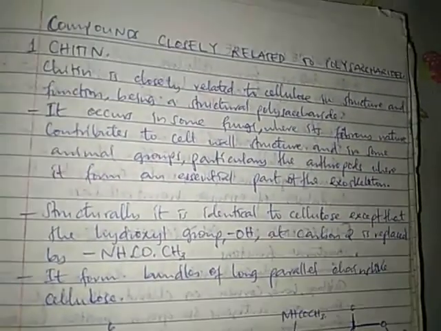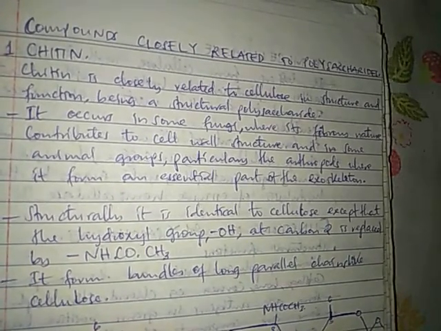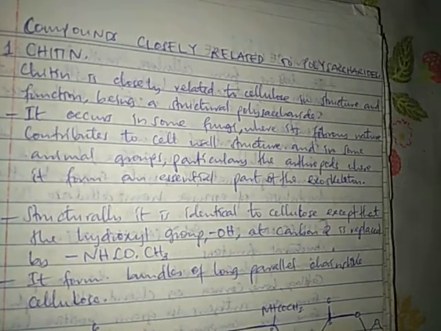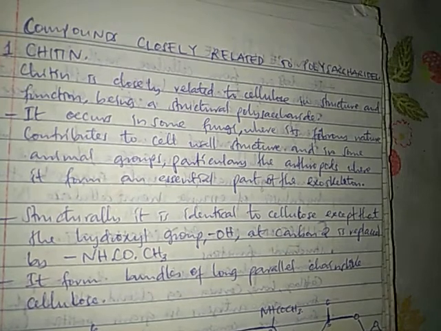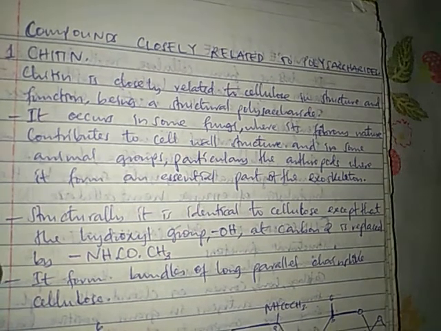Now from there, we have compounds closely related to polysaccharides. So they are not directly polysaccharides, but they are closely related to polysaccharides. The first compound is chitin.